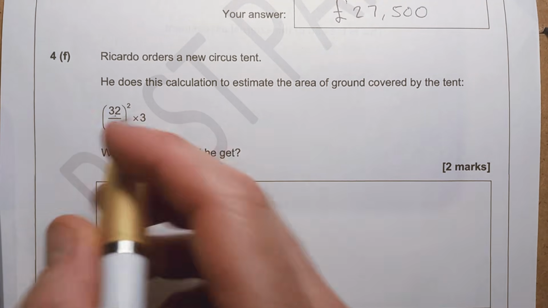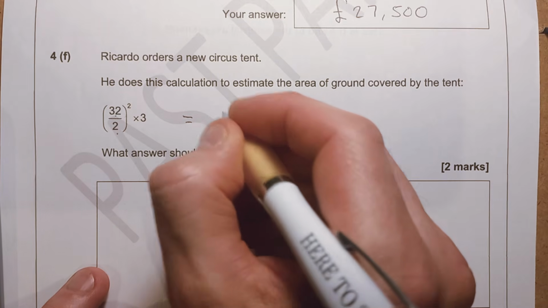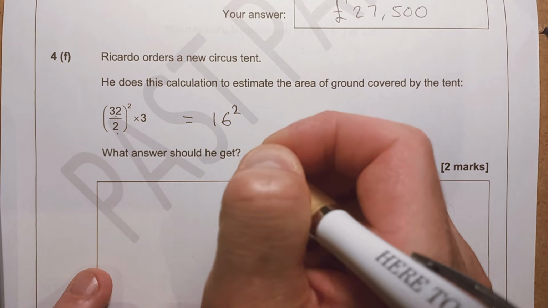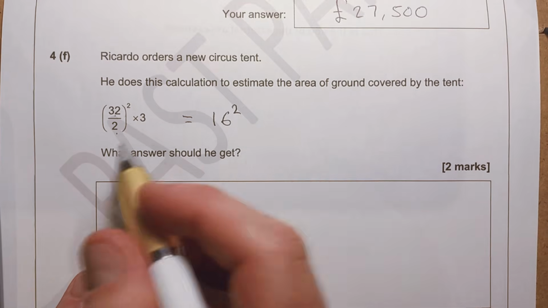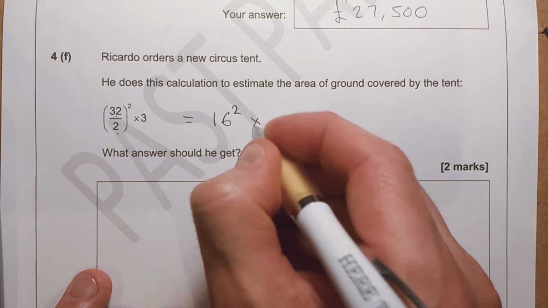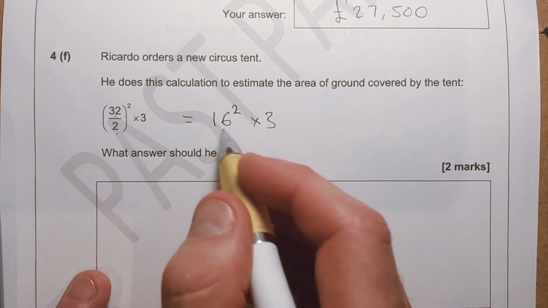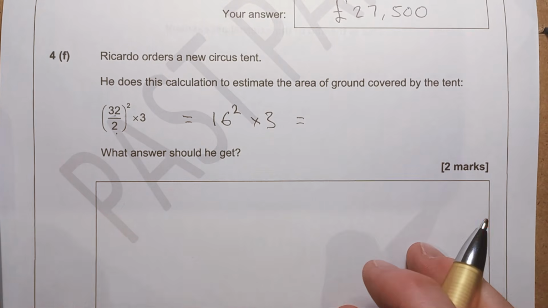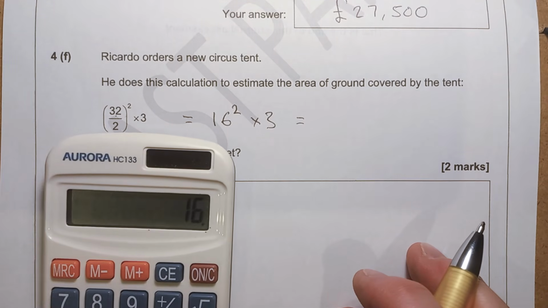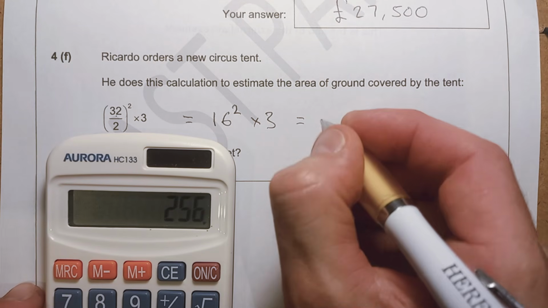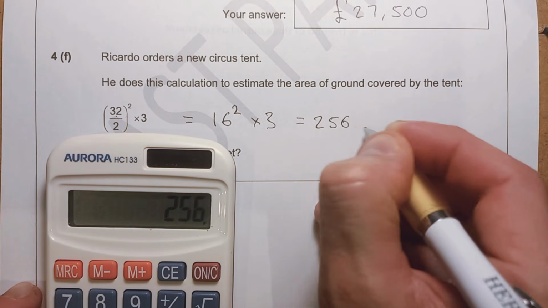So I'm going to do it one step at a time. So I'm just replacing the 32 divided by 2 with the 16. The squared is still there, but I don't need brackets because it's just one number on its own. And then we're multiplying it by 3. But it's the 16 that is squared. And remember, squared means multiplied by itself. So 16 times 16 is 256.